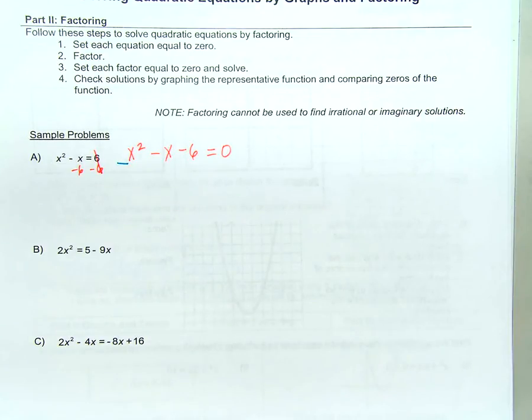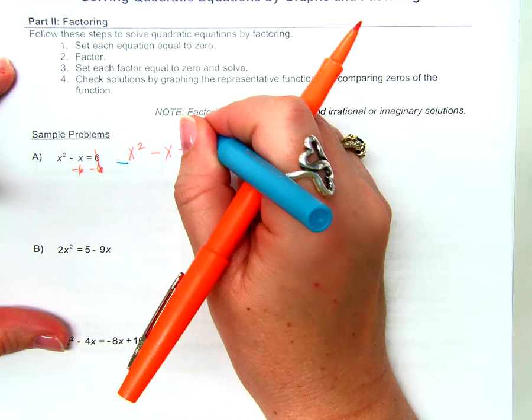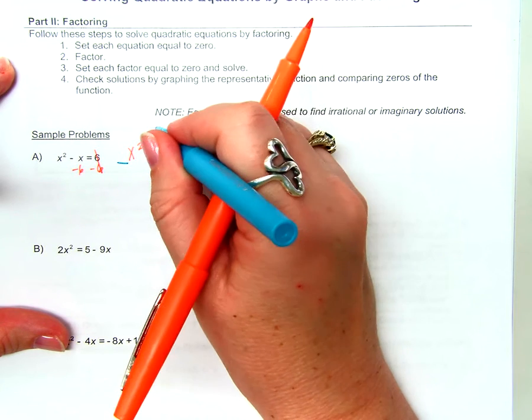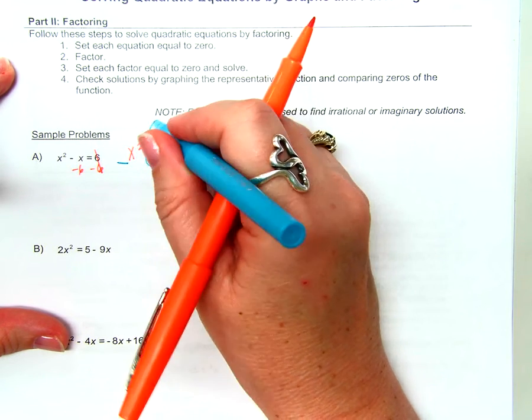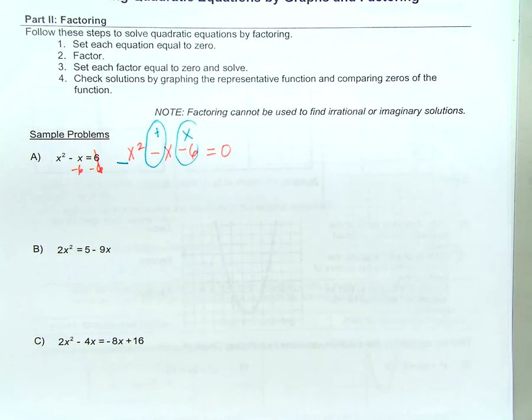We say, what 2 numbers multiply to be negative 6 and add to be negative 1? Can you tell me what 2 numbers those are? Multiplies to be negative 6 and adds to be negative 1. Positive 2 and negative 3.